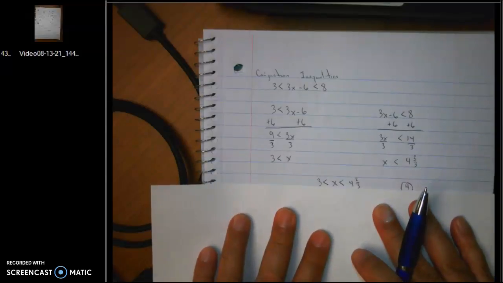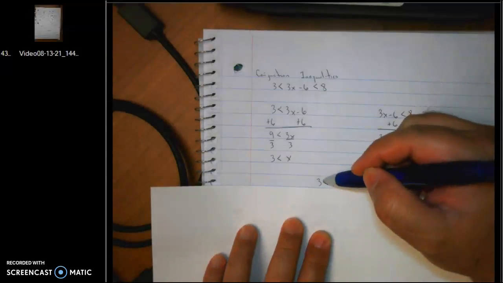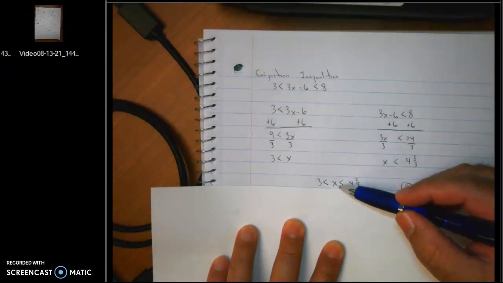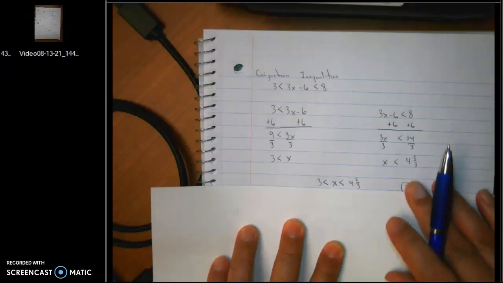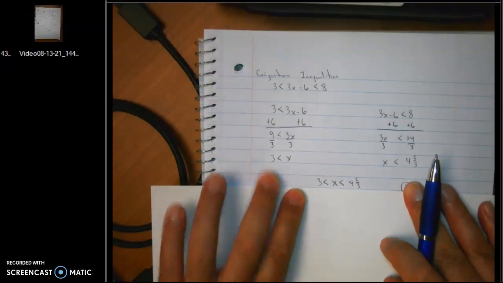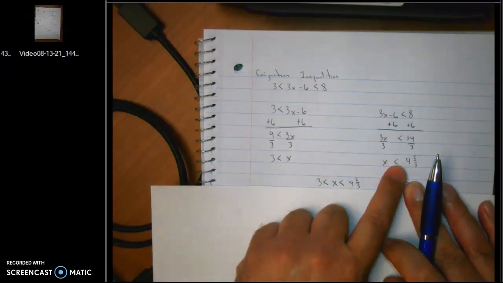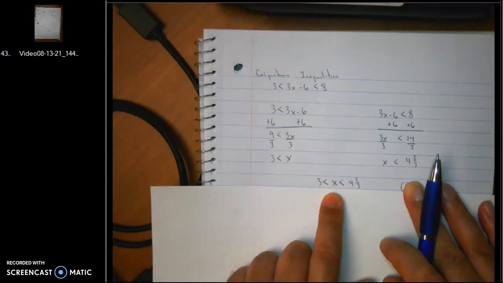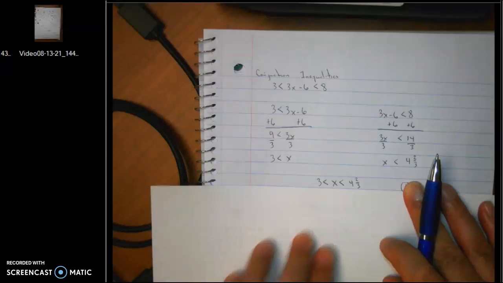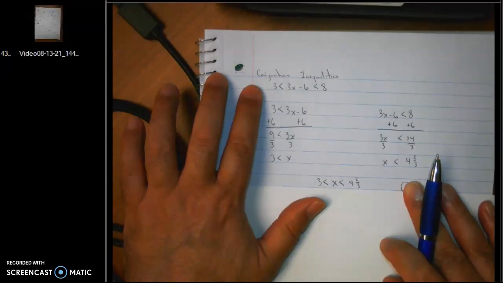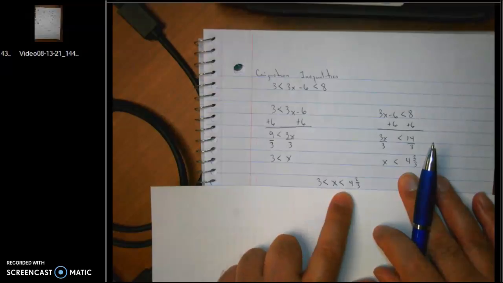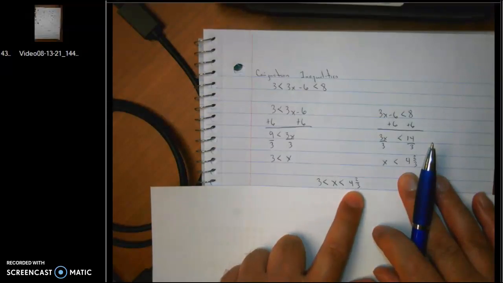So our solution set is 3 is less than x, which is less than 4 2/3. So again, we have our 3 from this side over here, and our 4 2/3 on this side from over here, and x is in between. Now, let's go back to our original equation here at the top and find a number that's between 3 and 4 2/3.